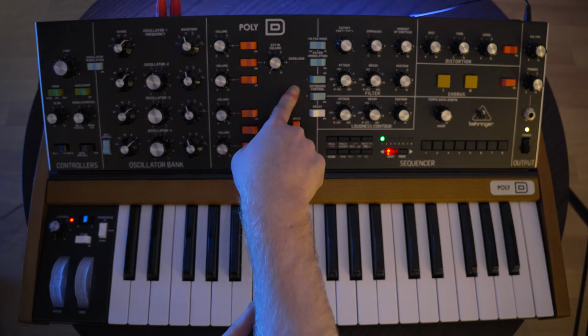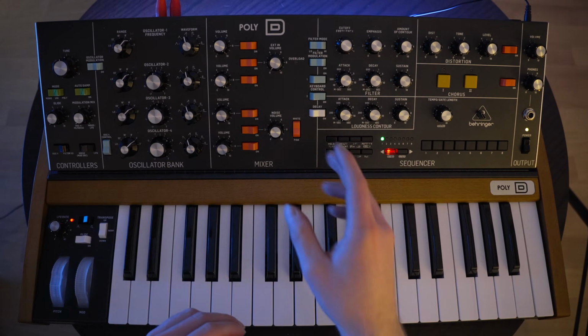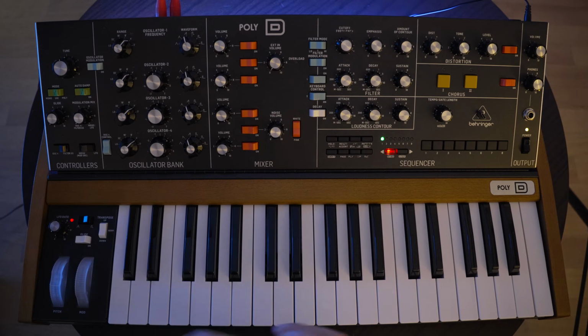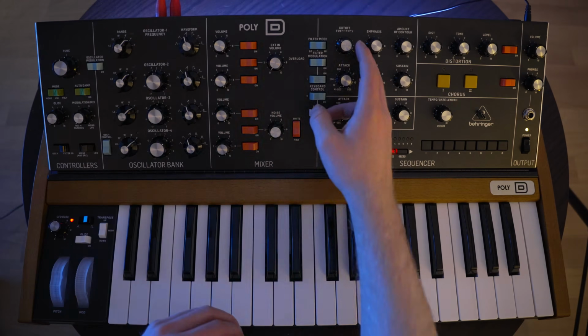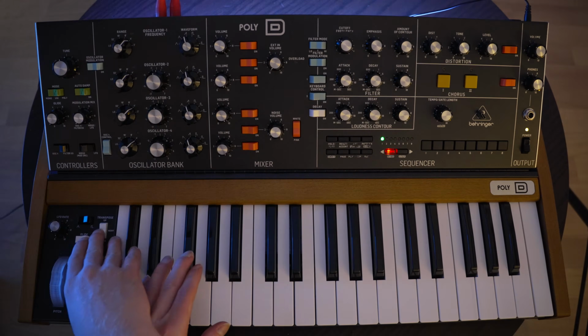Because both keyboard control switches are on, each time we are pressing a note on the keyboard, the filter cutoff will open or close a little bit depending on what note we are pressing. But right now the filter cutoff itself is functioning like a pitch knob, meaning movements on the cutoff will create different pitches. Also works really well in the low end.